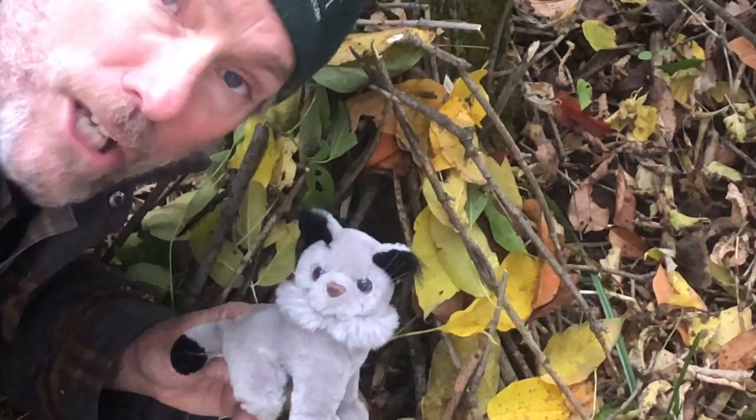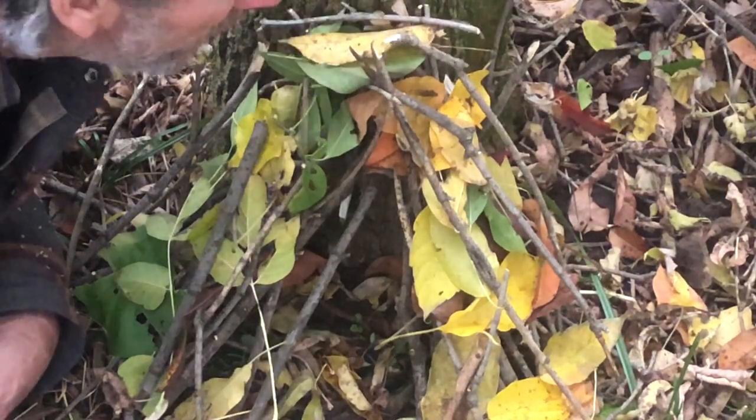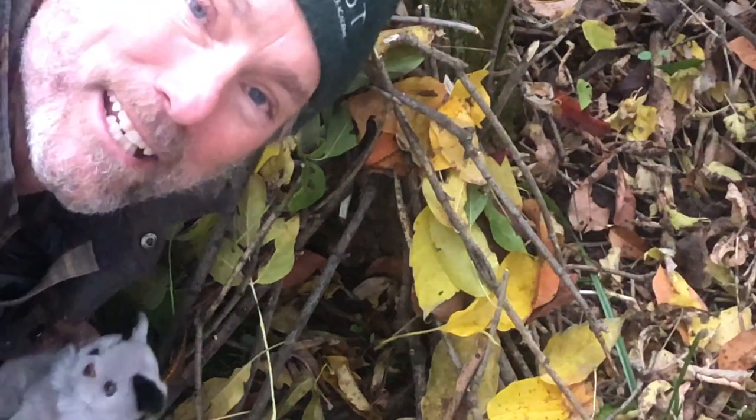I wonder if I blow really hard if the leaves will come off. Oh, they didn't come off. That's a pretty good shelter.